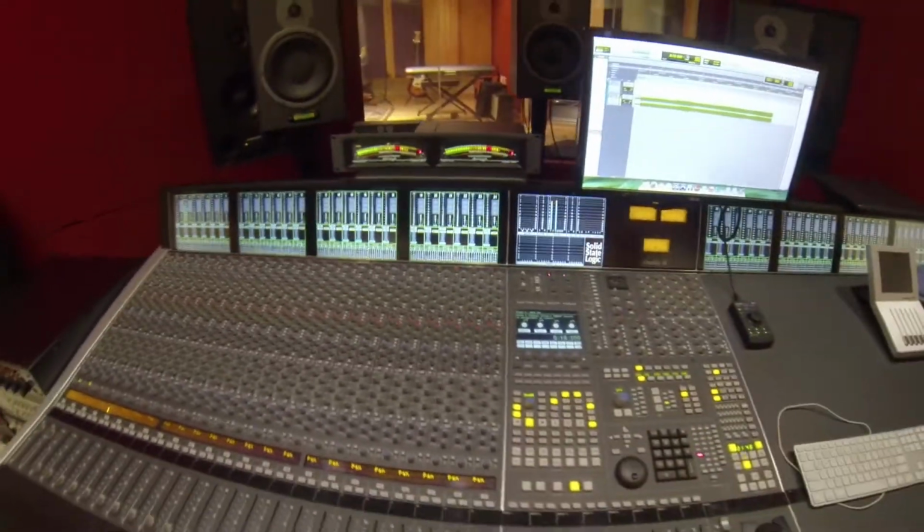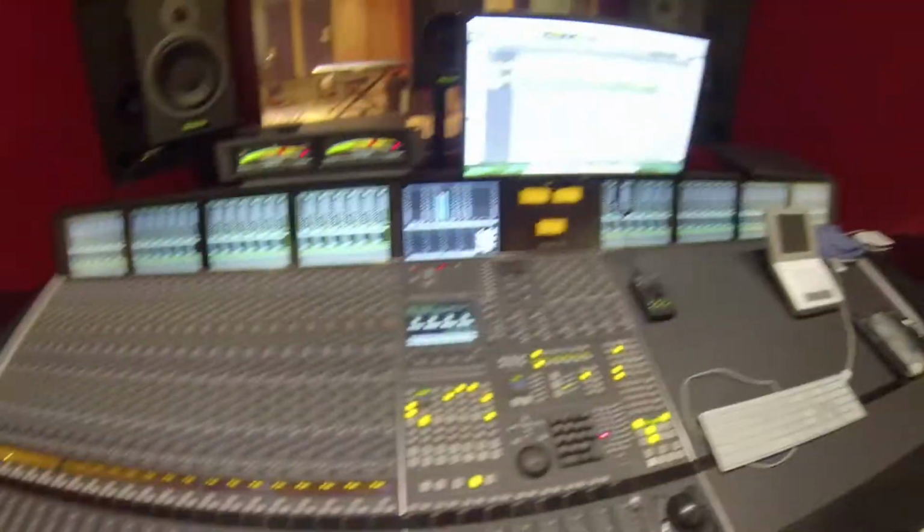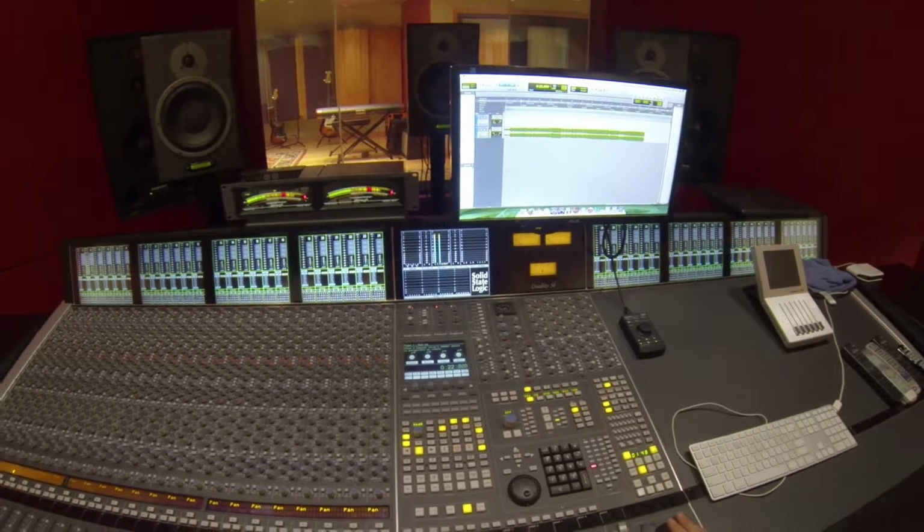And that's just for functionality stuff. It's not a big issue here.